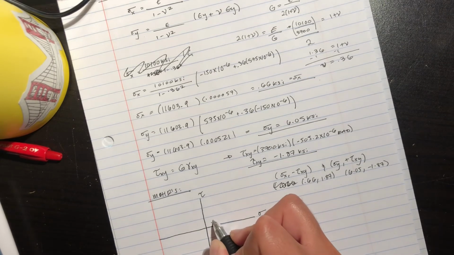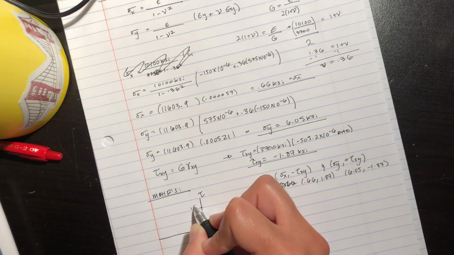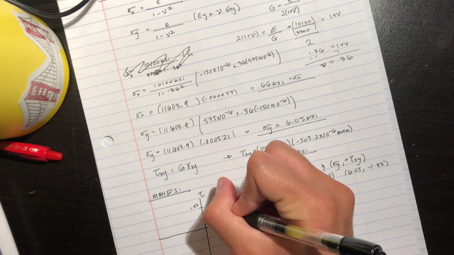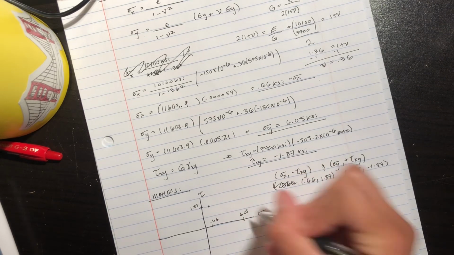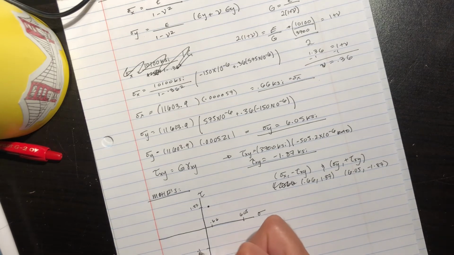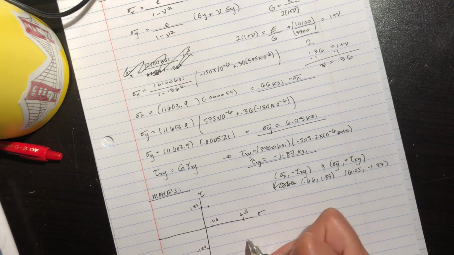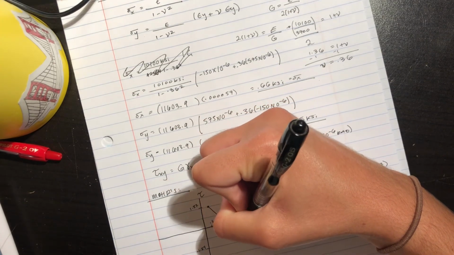So we have 0.66 and 1.87. So that's our first point. And our second point is 6.05, and it goes to negative 1.87, and that's going to be right here. We can connect these to create a diameter.